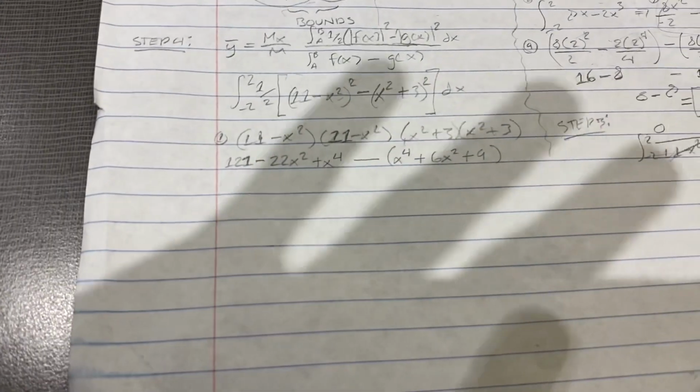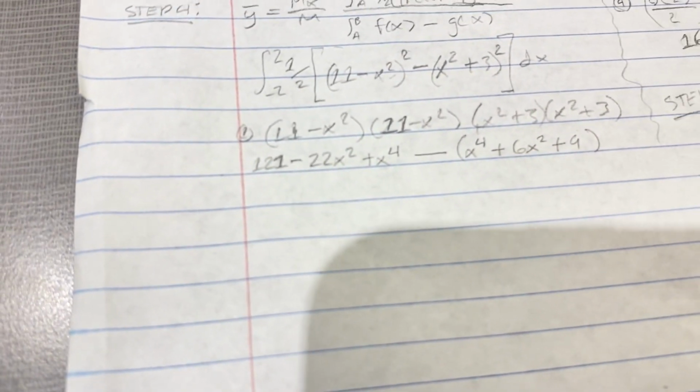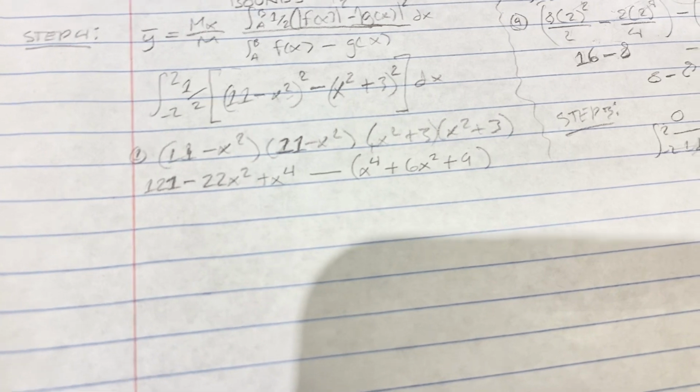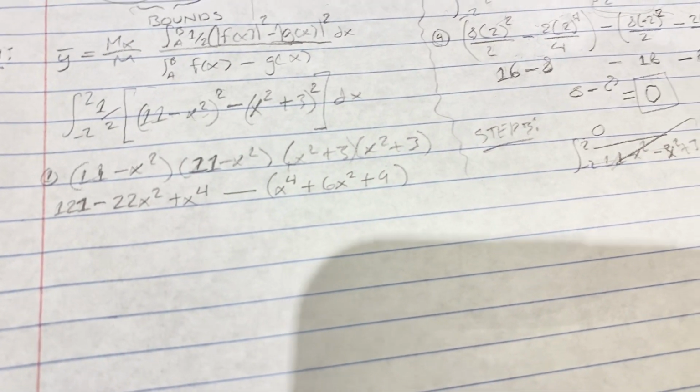And then you're going to want to FOIL them. Once you FOIL it all, you should end up with 121 minus 22x squared plus x to the 4th minus x to the 4th plus 6x squared plus 9.